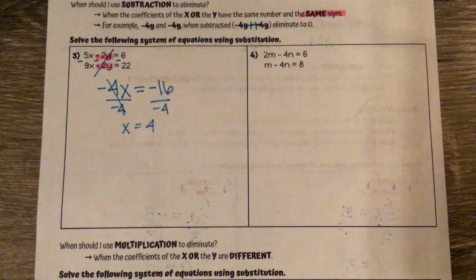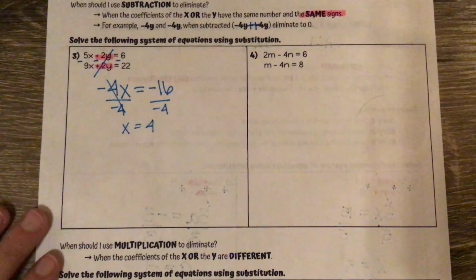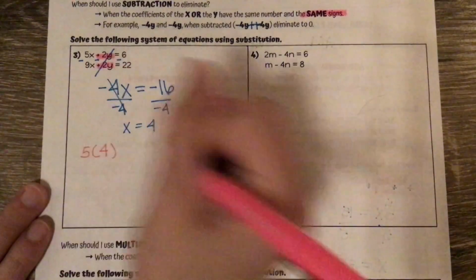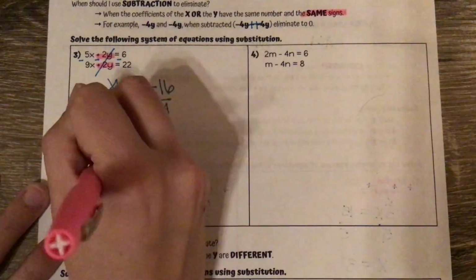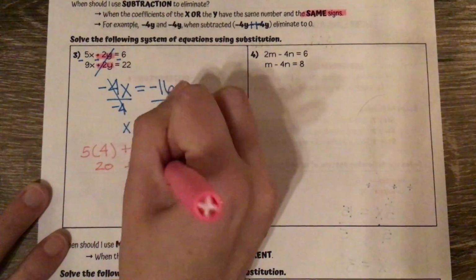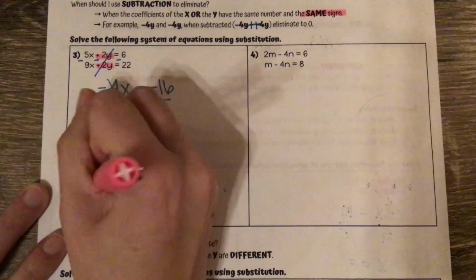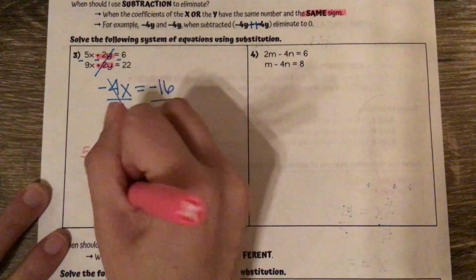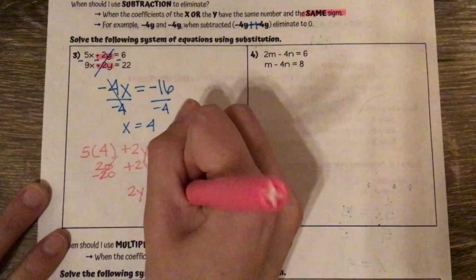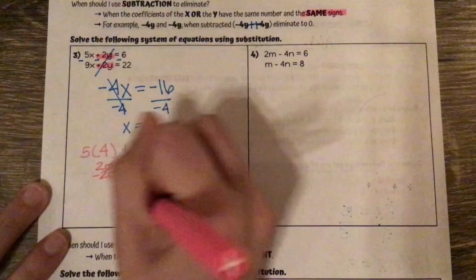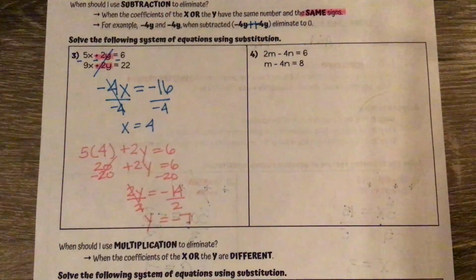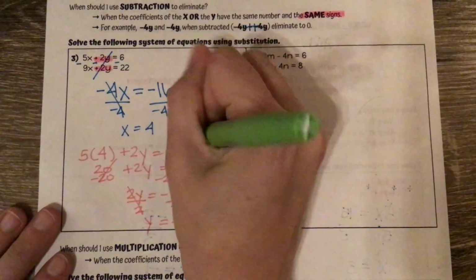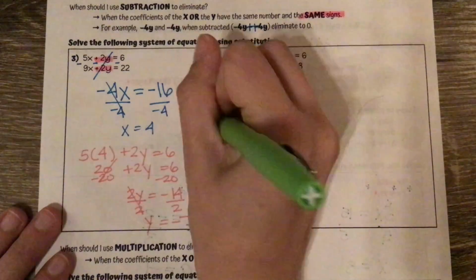I can plug that back into either equation. I'm going to do the top one. So 5 times our x value of 4 plus 2y equals 6. So 20 plus 2y equals 6. Subtract 20 from both sides. 2y equals negative 14. Divide by 2, and we get y equals negative 7. So our ordered pair is 4, negative 7.